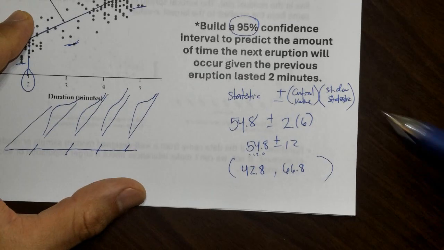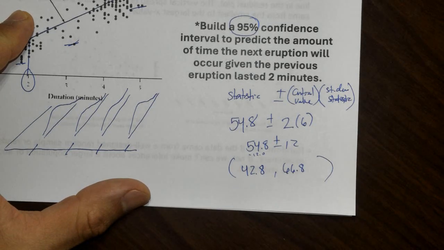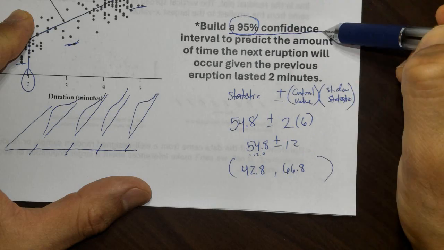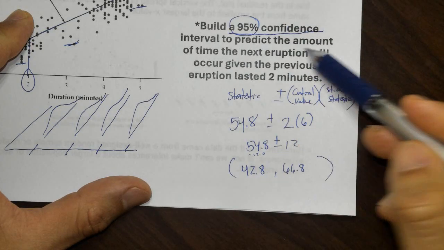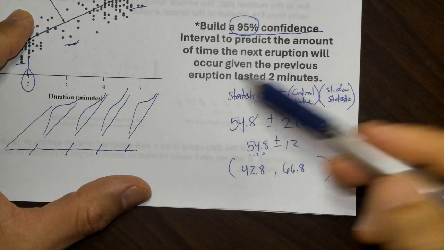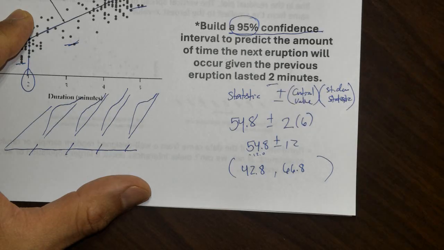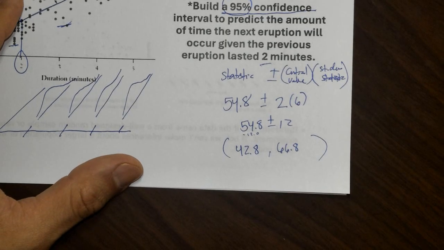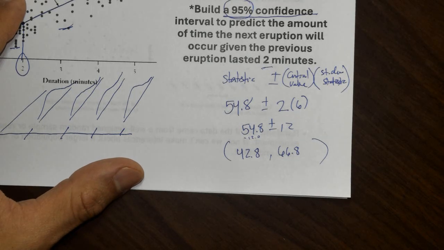So how would you interpret this confidence interval as a recap, right? If it's a 95% confidence interval to predict the amount of time the next eruption will occur, given the previous one lasted 2 minutes, we're 95% confident.